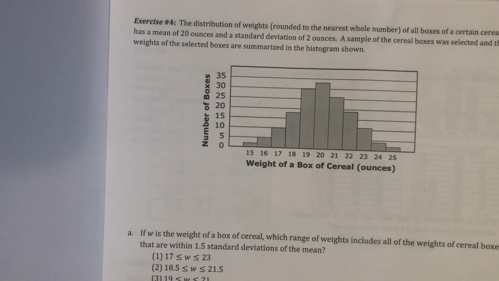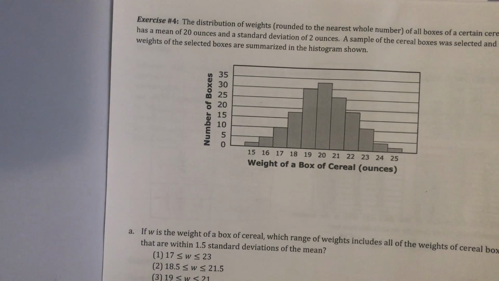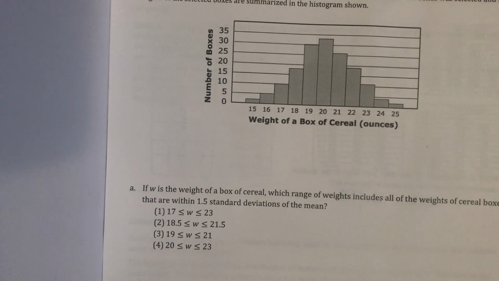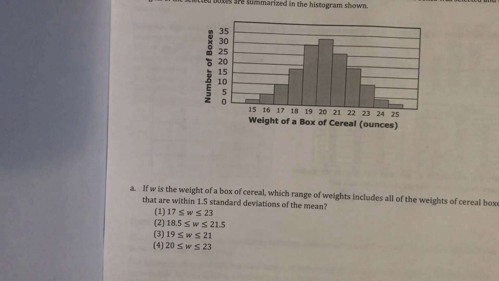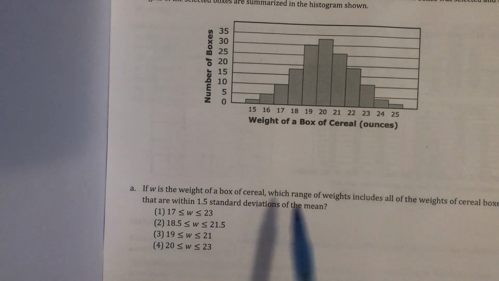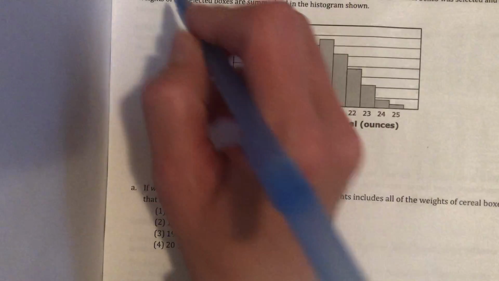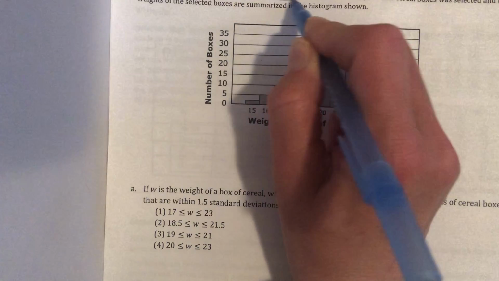Okay, and then we've got one more exercise, exercise 4. Go ahead, stop the video to read over the question. Part A, we've got the weight of a cereal box is represented by the letter W here. Which range of weights includes all the weights of cereal boxes within 1.5 standard deviations of the mean? Well, this question did all the hard work. We don't need to put this in our calculator. It said up here the mean is 20 ounces. It said the standard deviation is 2 ounces.